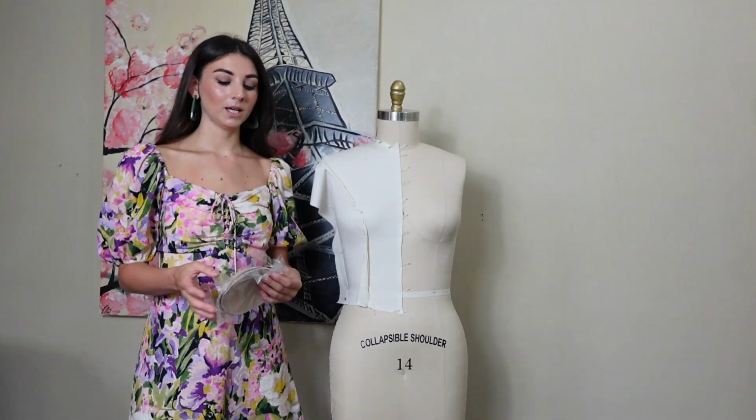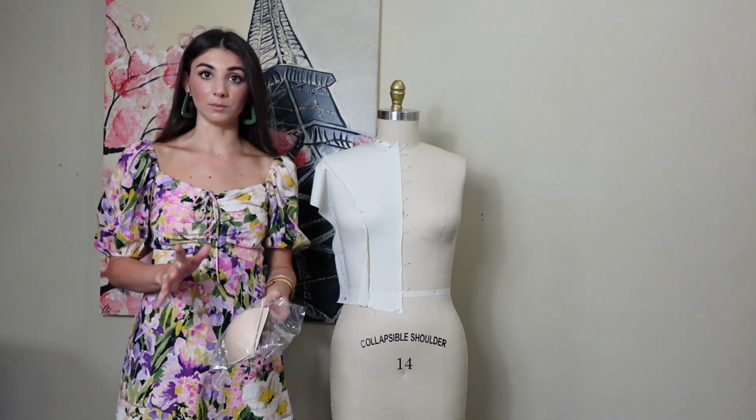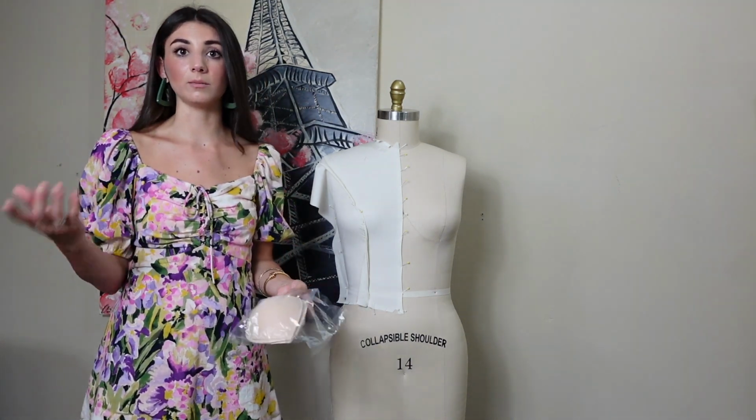So let's do that. At this point, we're going to start marking all of our construction lines, including the ones that are going to go around the bra cup and where we're going to insert our boning ultimately.